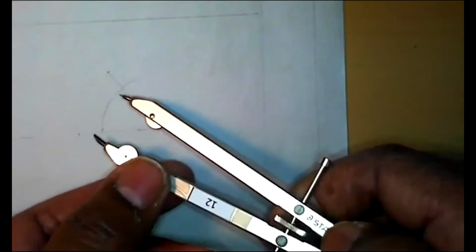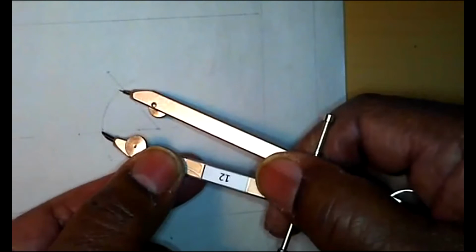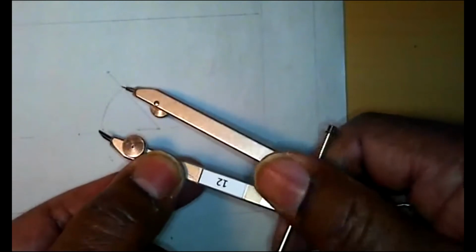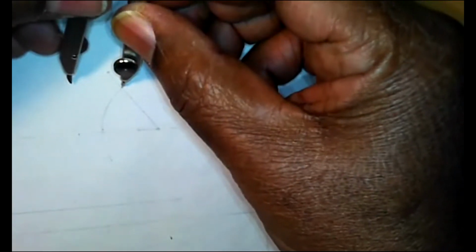Oh, I see what the issue is too. There we go. That should help me a little bit. Set my compass distance from A to B. That's pretty good right there. Good. All right. So then I'm going to put my needle at A and draw an arc outside like this.